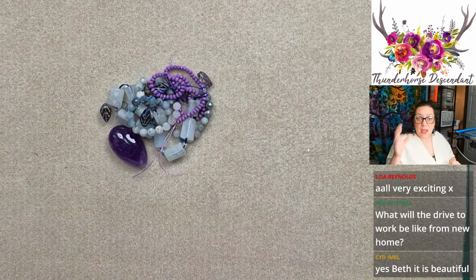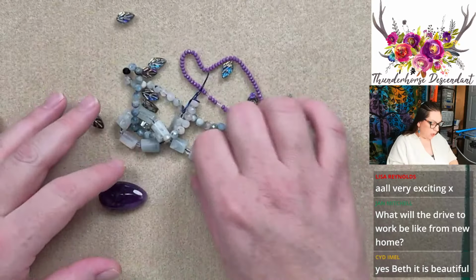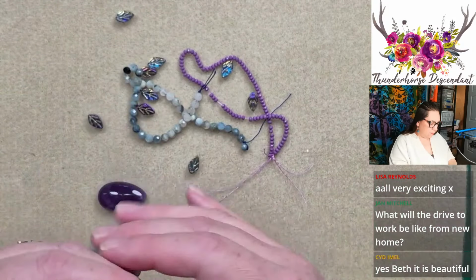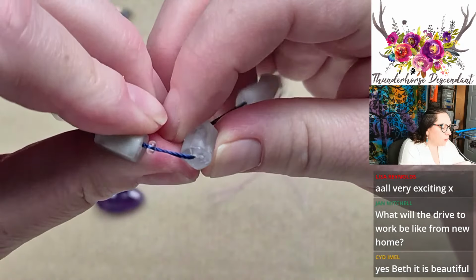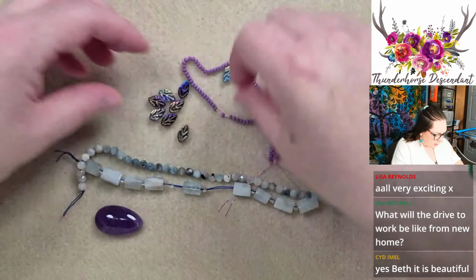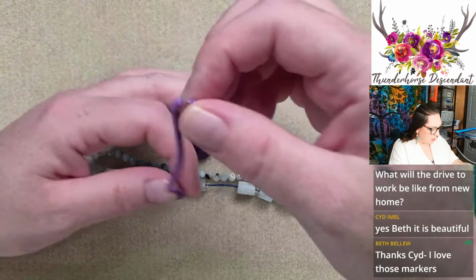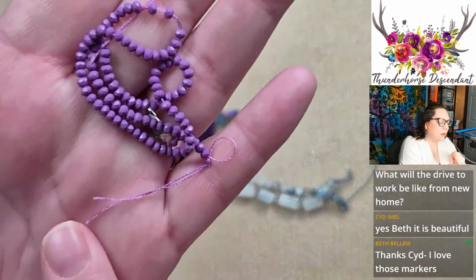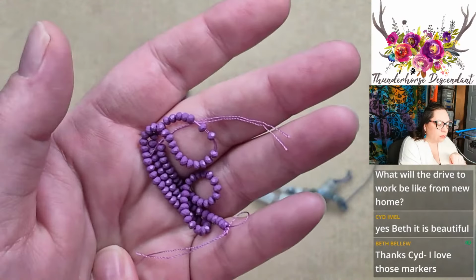All right, today we're going to start with our knotting project. We got these aquamarine, we got these little leaves, we got the amethyst pendant, and then these guys. What was the name of these guys again? I can't remember. Where's my paperwork?